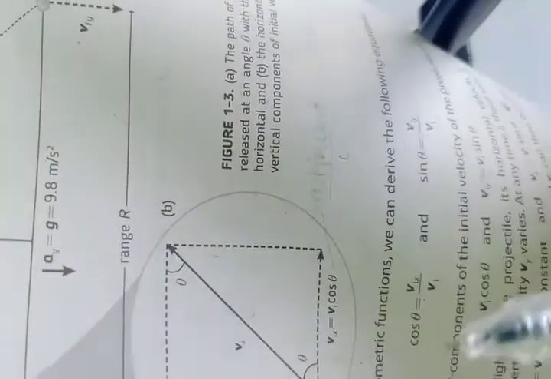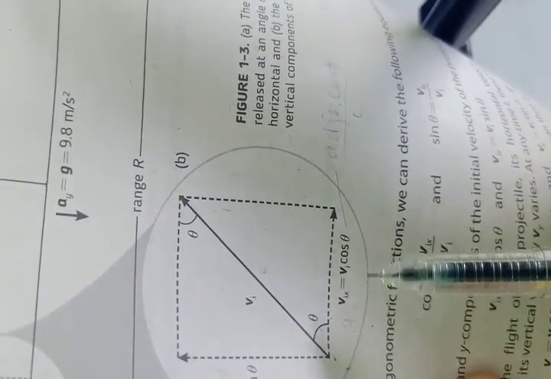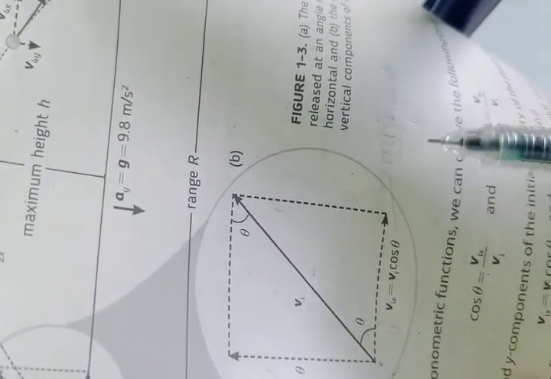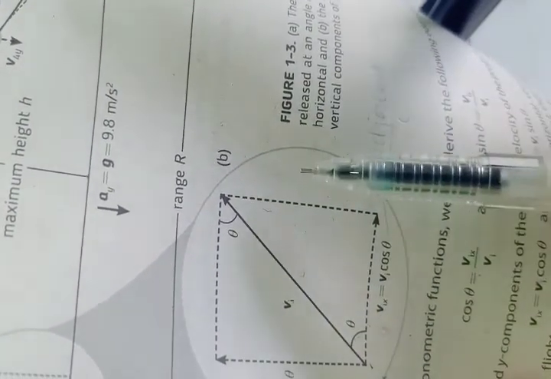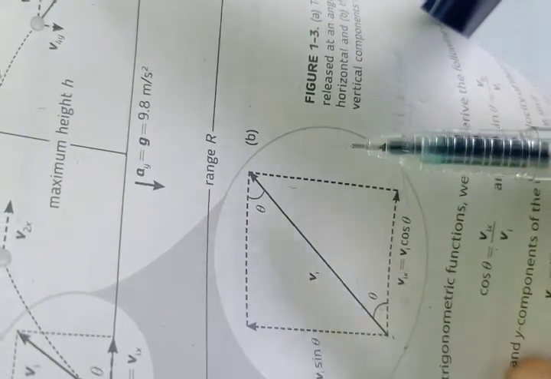It's because we base it on the triangle. This is cosine because cosine is equal to adjacent divided by the hypotenuse. So this is A, this is B, and this is C. B is your adjacent, and C is your hypotenuse.